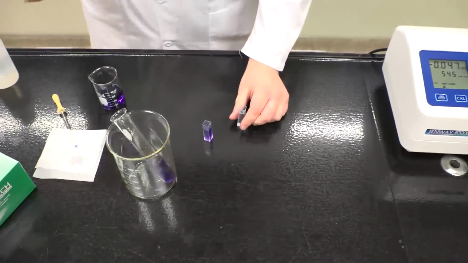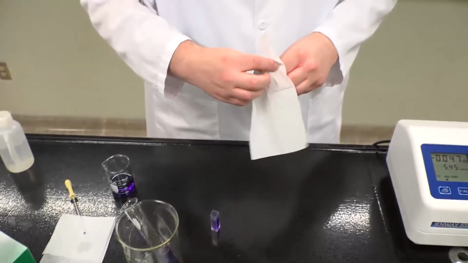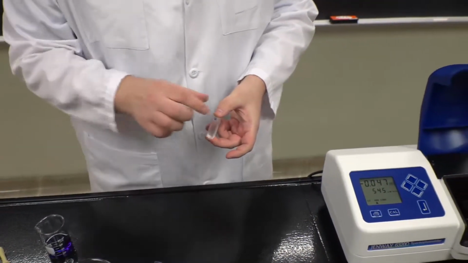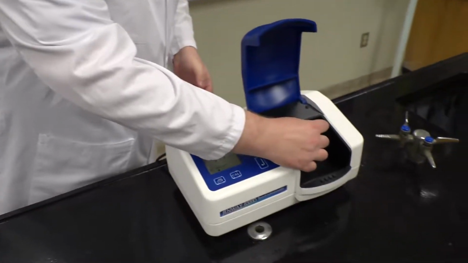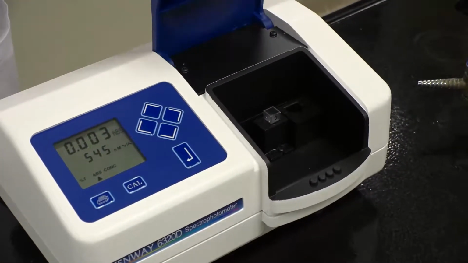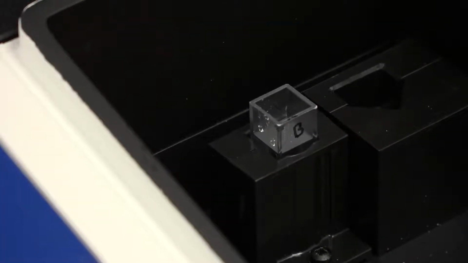Once you are finished preparing the cuvettes, you will first calibrate the instrument. To do this, take the blank cuvette and wipe any fingerprints or smudges off with a chem wipe. Then insert the cuvette, ensuring that the small triangle indicating the front of the cuvette is facing the path of the light source, in this case left to right in this instrument.